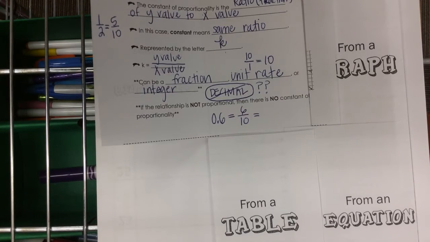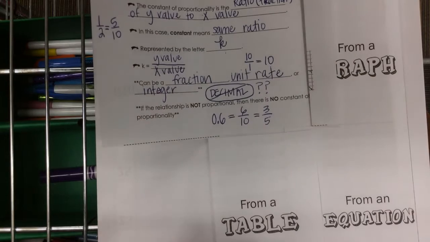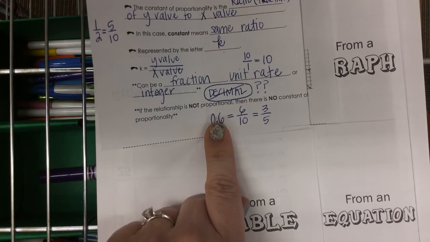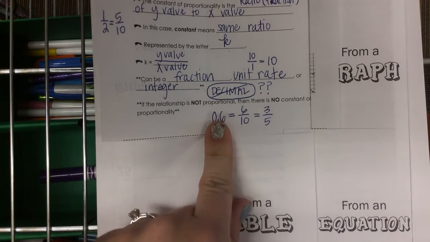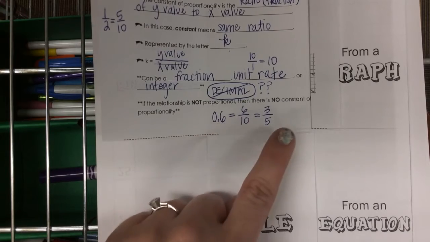Lillian? 3/5. They're all the same, right? Which one is a no-no? Isabella, which one's a no-no? The decimal. Which one's the best, Riley? 3/5.